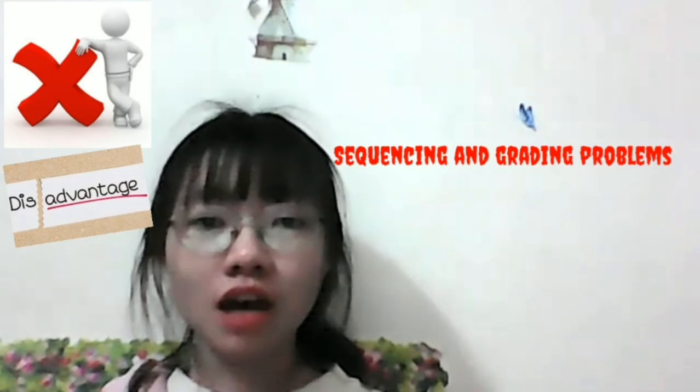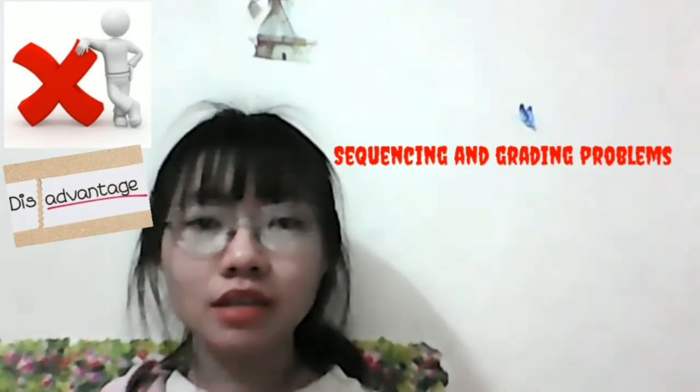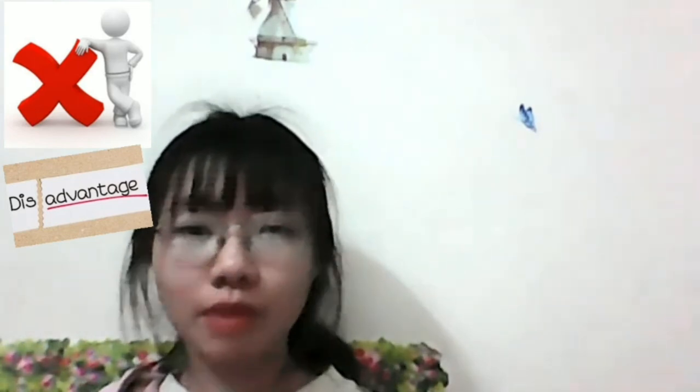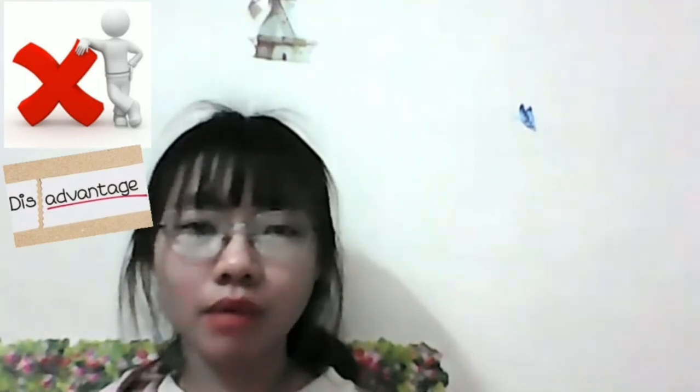Another limitation of the structural syllabus is that when we make decisions about sequencing and grading the content, we might experience some problems. I mean, what sorts of grammar should be introduced in the beginning? We need to decide whether to introduce high frequency grammar or some other type of grammar.